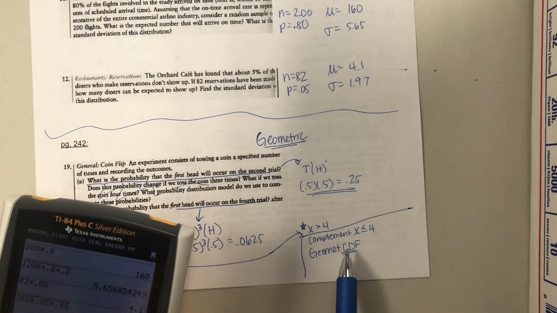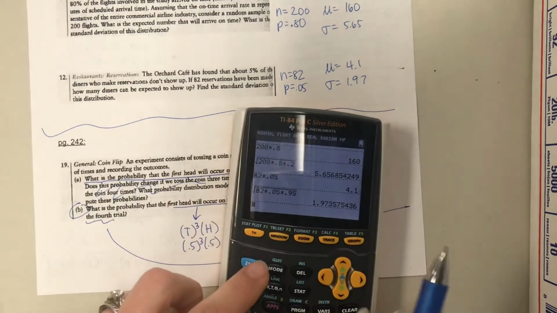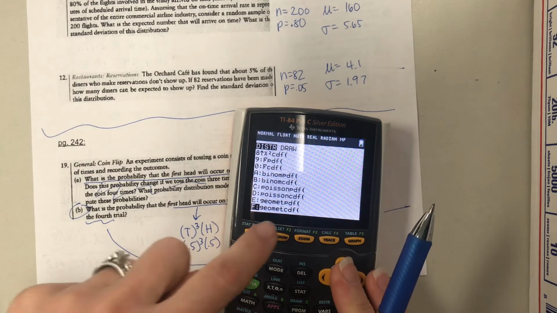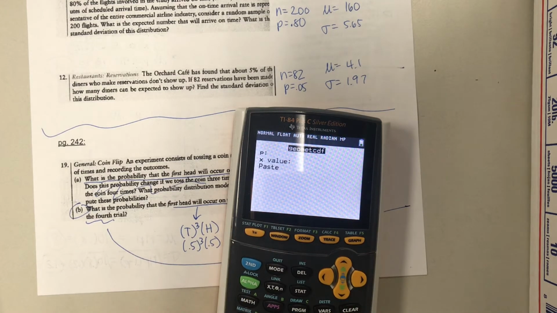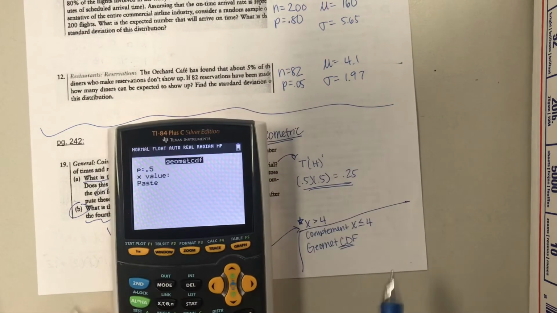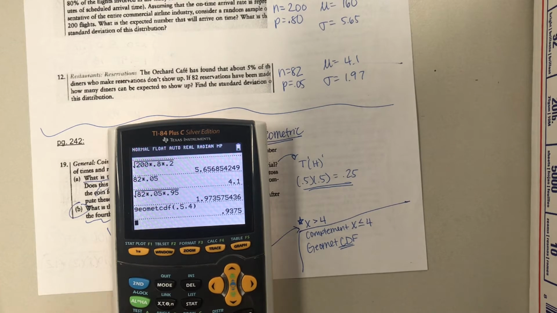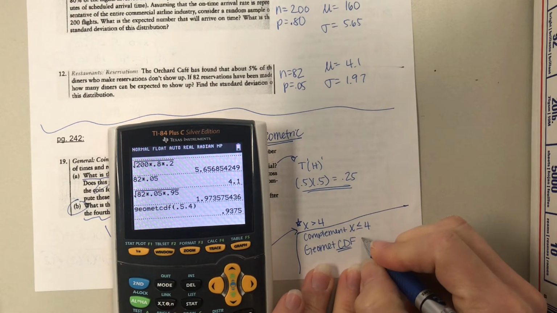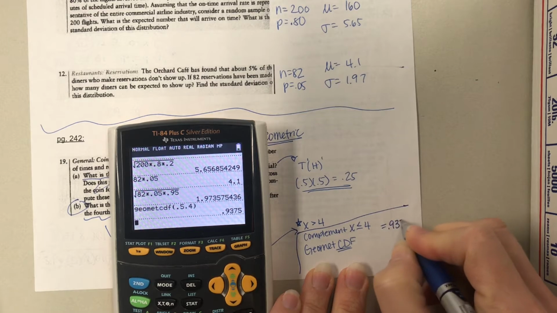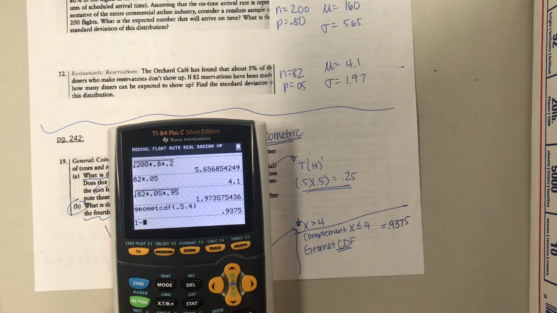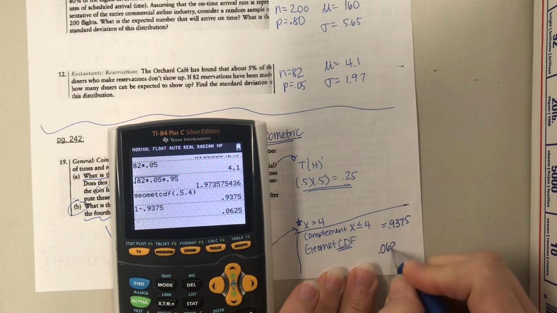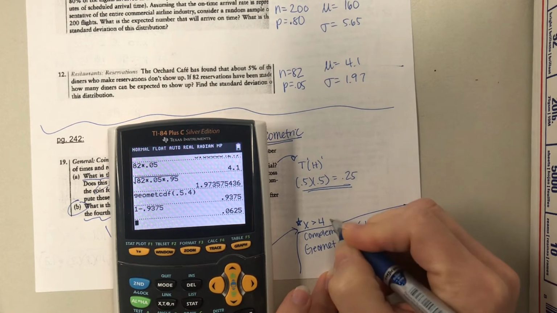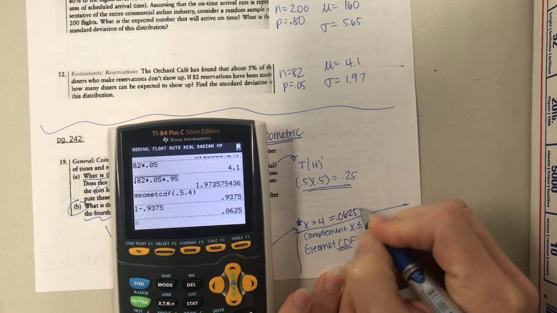If you have less than or equal, that's when you want to do CDF, second VARS, and then geometCDF. Okay, our probability of success is 50%, and we're plugging in the 4 for X, because this is going to do less than or equal to. Okay, and we get 0.9375. So that's our complement answer. So if we do 1 minus 0.9375, we get 0.0625, and that is the actual answer that we want to keep.